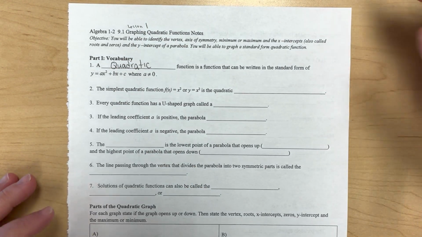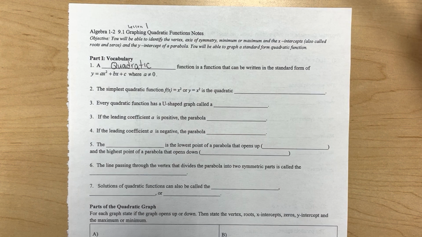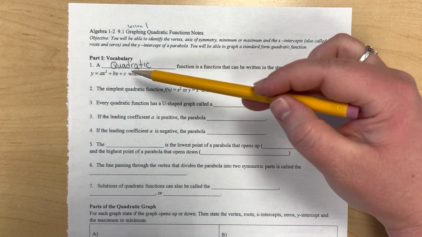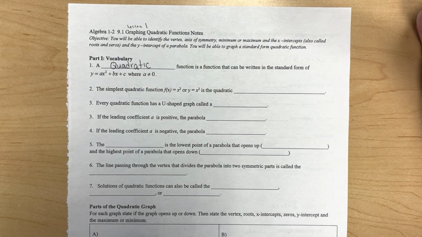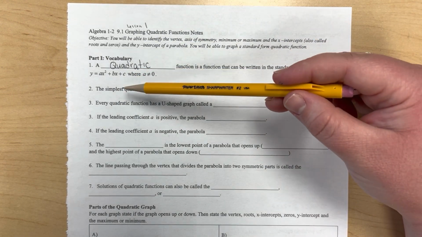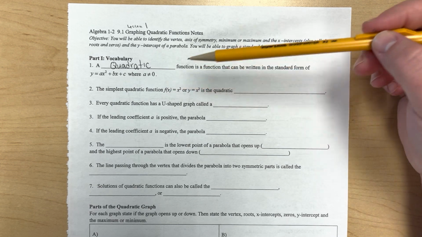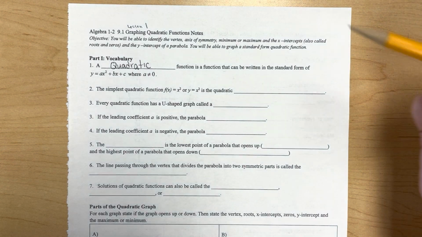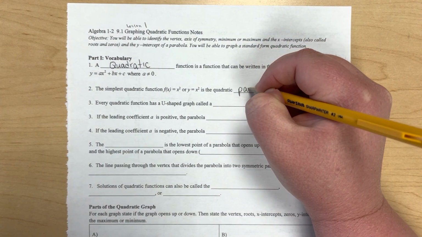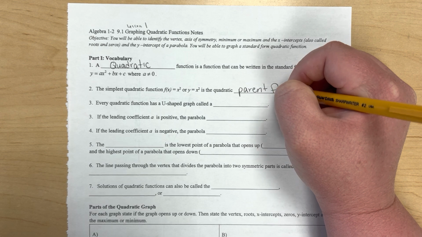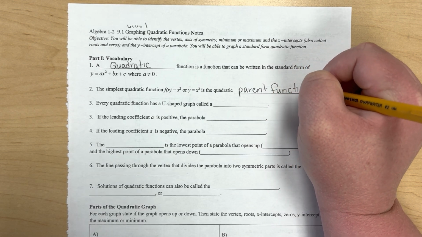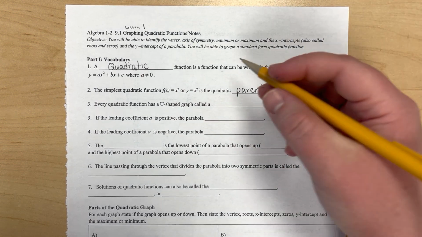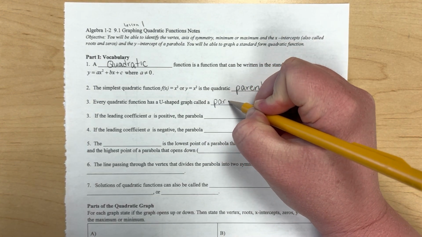is a function that can be written in the standard form of y equals ax squared plus bx plus c when a is not equal to 0. We've been working with these for the greater portion of this semester. The simplest quadratic function is f of x equals x squared, which is the same thing as y equals x squared. Remember, f of x is just a fancy way to say y. We call this the quadratic parent function. It's the most basic type of quadratic. Every quadratic function has a U-shaped graph that we call a parabola.